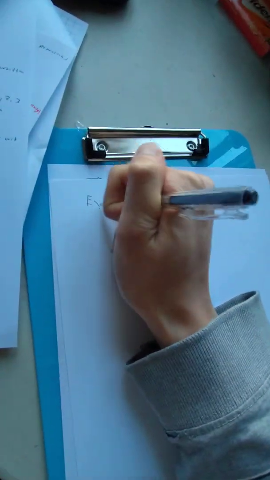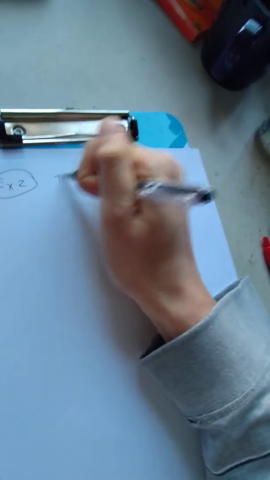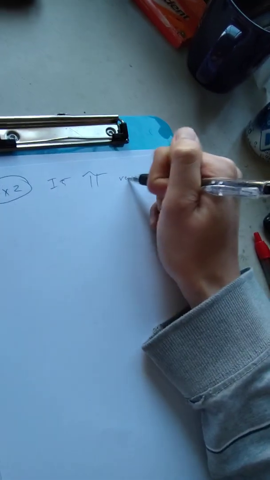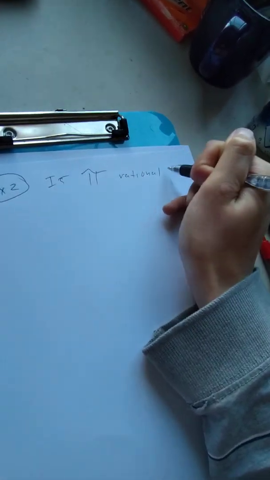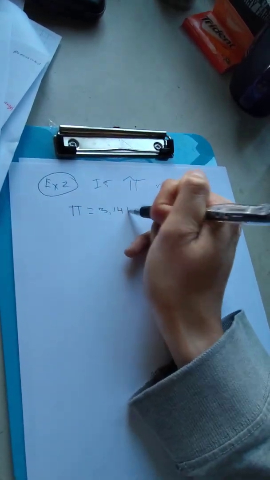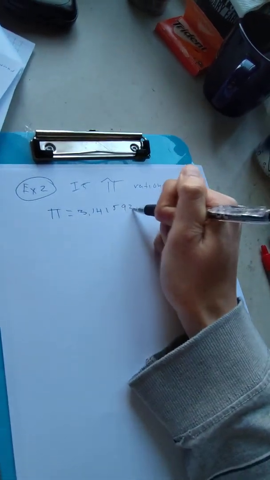And then after that, I'm going to present another example. We're going to present example 2 now. Is pi rational? Obviously no, because pi equals 3.1415926 and so on.